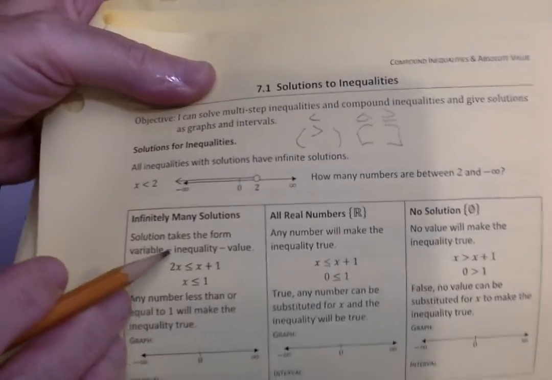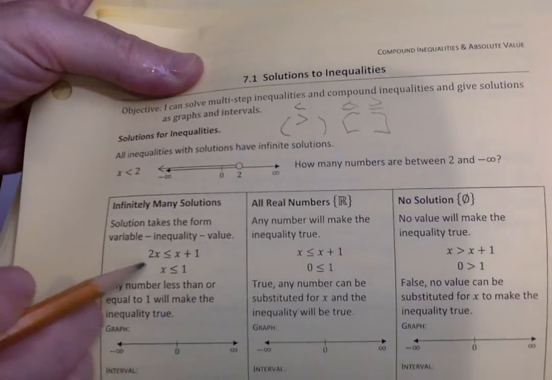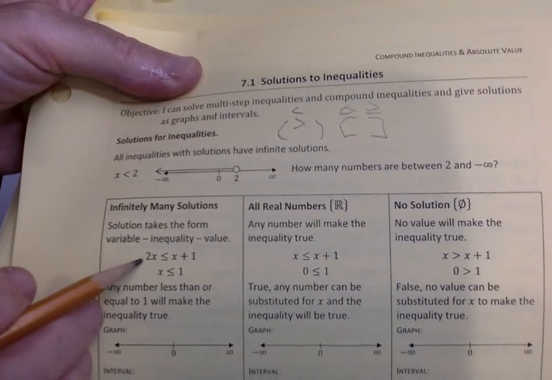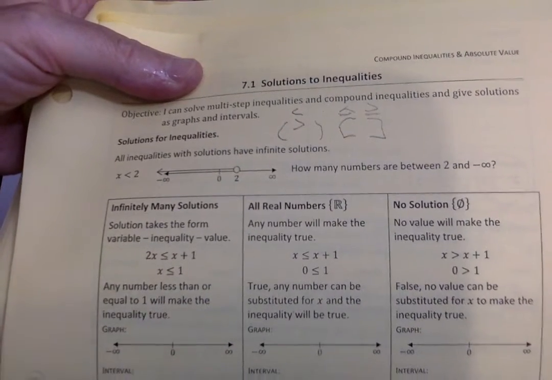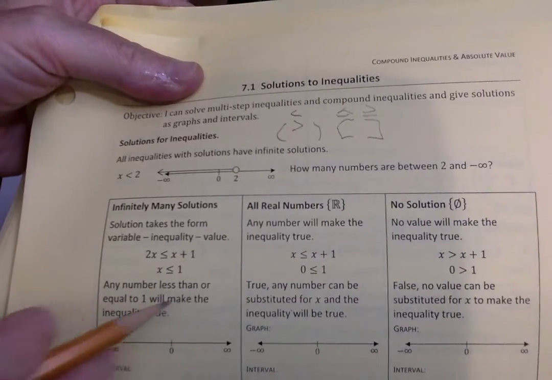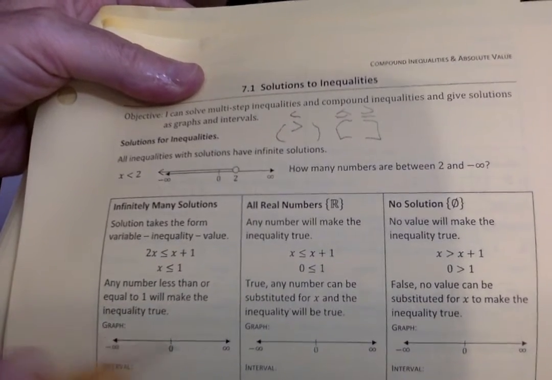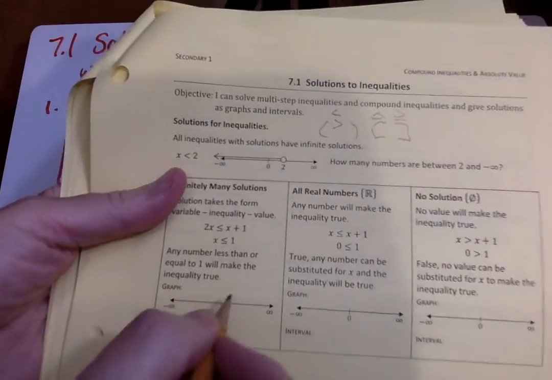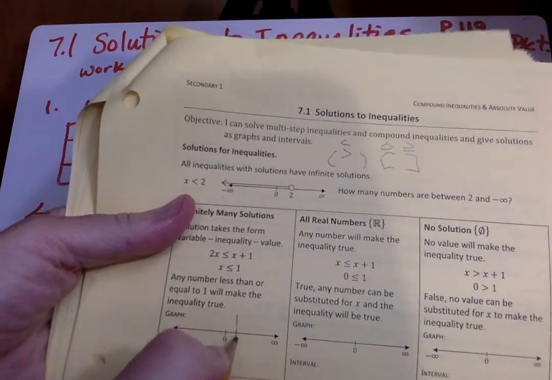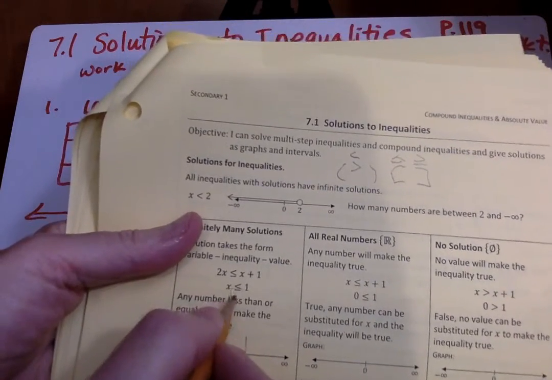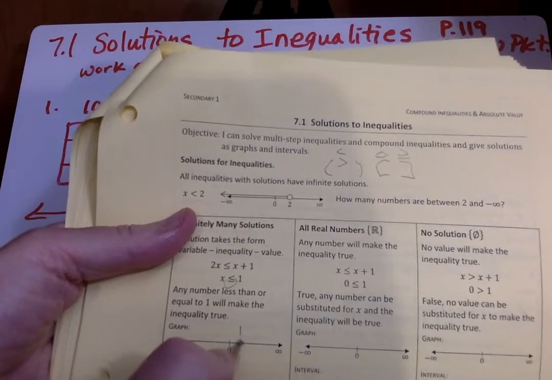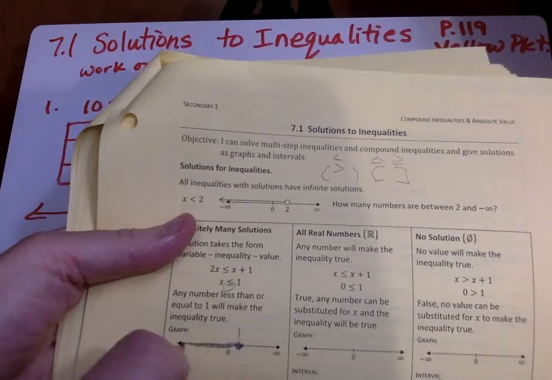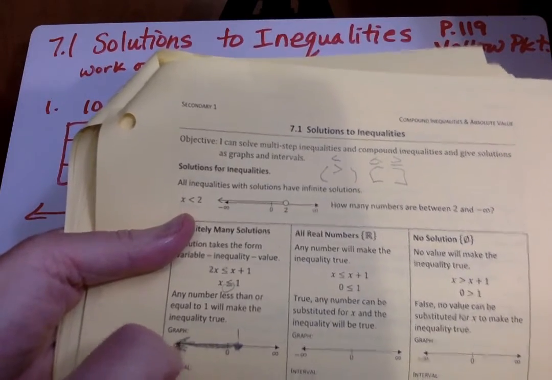Solutions take the form variable, inequality, value. So you have 2x is less than or equal to x plus 1. You subtract x from this side and you get x is less than or equal to 1. Any number less than or equal to 1 will make the inequality true. So we have this graph. We're going to put 1 on the number line. And it's going to be an open or closed dot. Since it's less than or equal to, it's closed, and we shade all this going down.